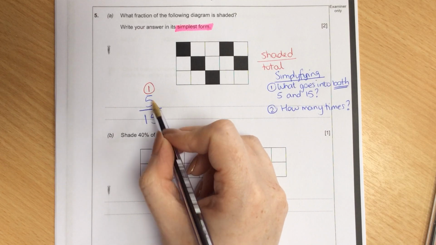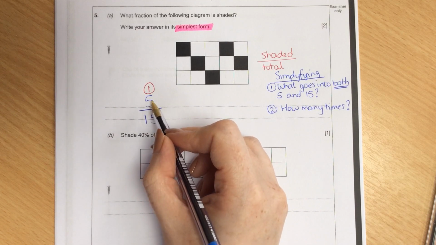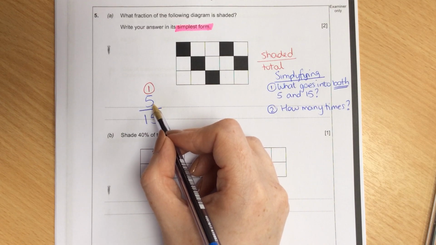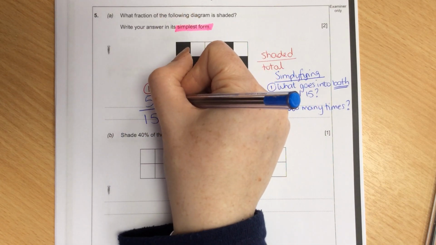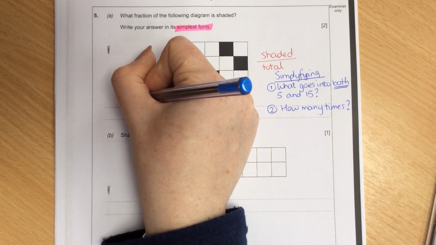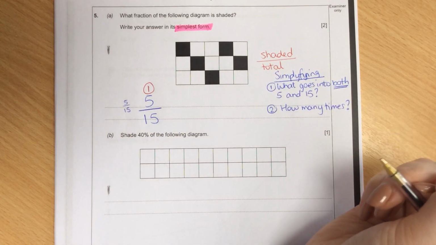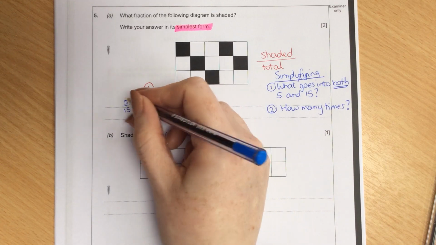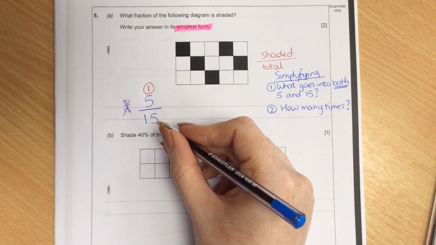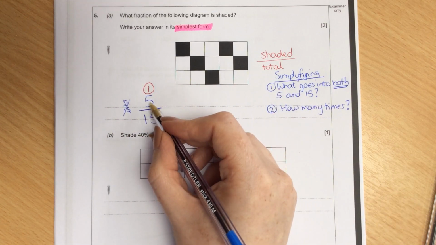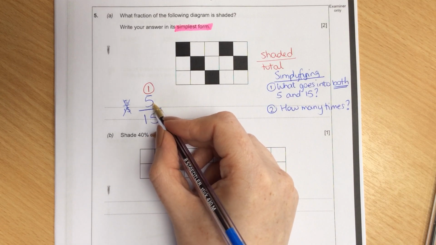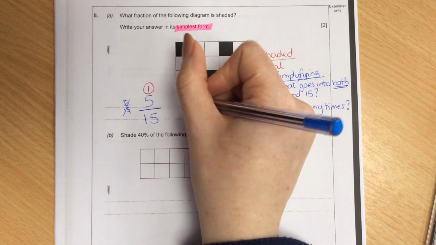So what goes into both 5 and 15? Well, the only things that go into 5 is 1 and 5. If I use 1, then that gives me how many 1s go into 5. Well, that's 5. And how many 1s go into 15? That gives me 15. So when you're simplifying, you never use 1 because it just gives you the same fraction. So the only other thing that goes into 5 is 5. And 5 also goes into 15.